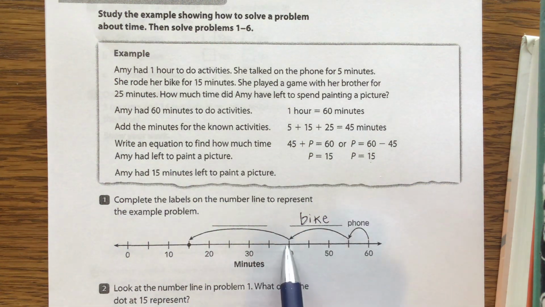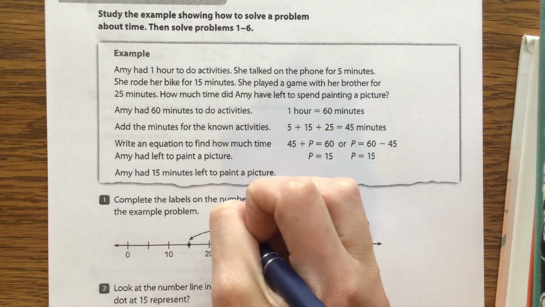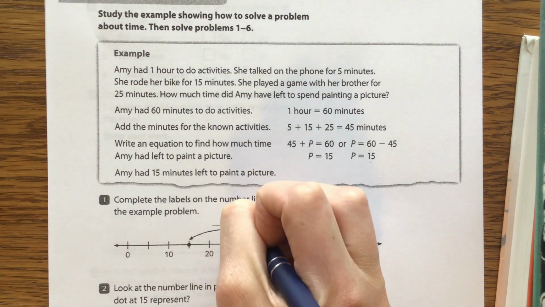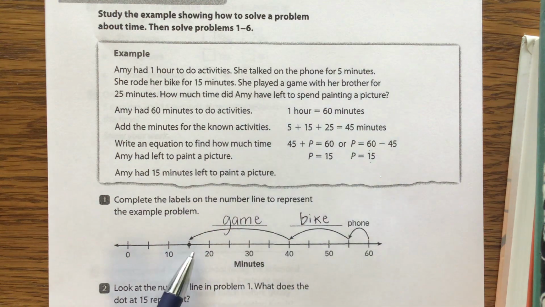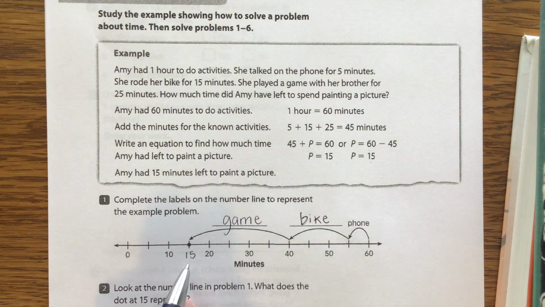All right, the next arrow goes from 40 backwards 5, 10, 15, 20, 25 minutes, which would represent how long she played the game with her brother. All right, and that gets us right here in between 10 and 20, which would be 15.